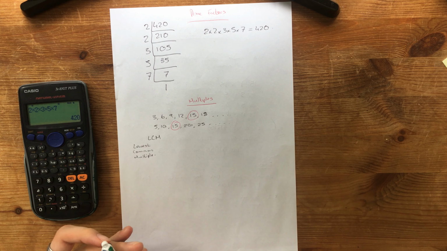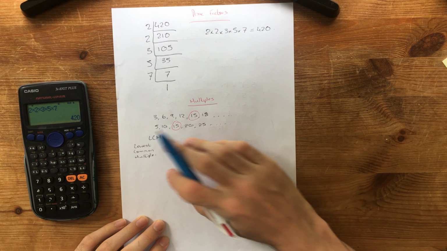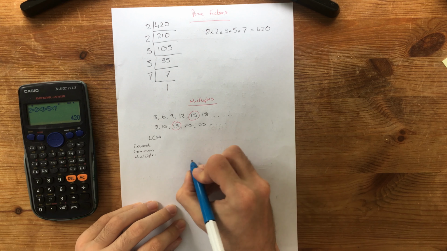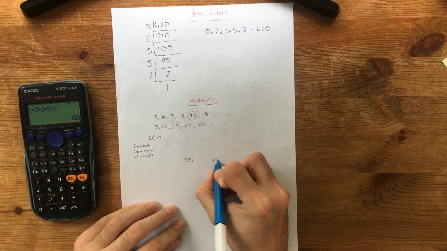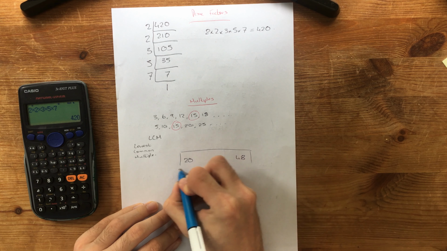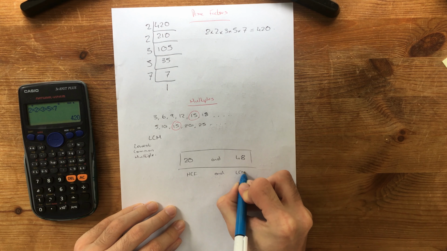So let's now use our prime factors to find our lowest common multiple and our highest common factor. Say we have the numbers 20 and 48, and we've been asked to find the highest common factor and lowest common multiple.